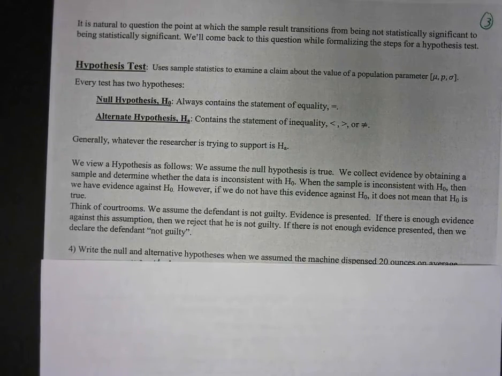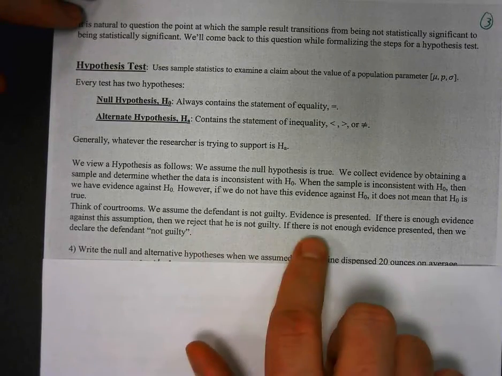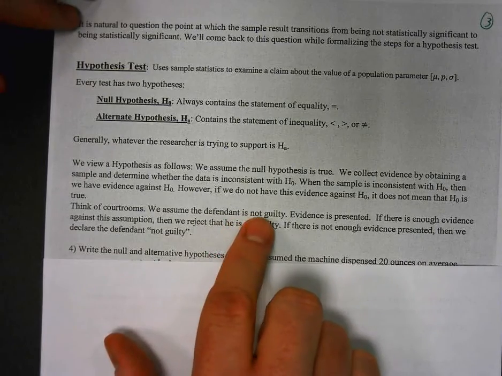A good way to think about this is thinking of courtrooms. We assume the defendant is not guilty. The prosecutor presents evidence. If there is enough evidence against this assumption, then we reject that he is not guilty, or she. It's not only guys committing crimes, right? If there is not enough evidence presented, then we declare the defendant not guilty. So again, we start by assuming the defendant is not guilty.